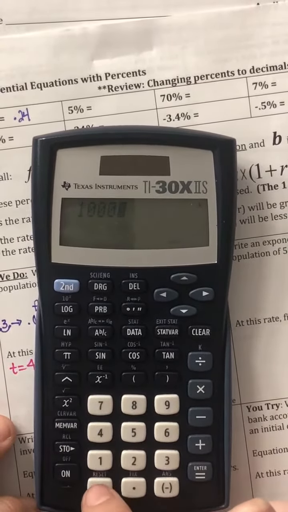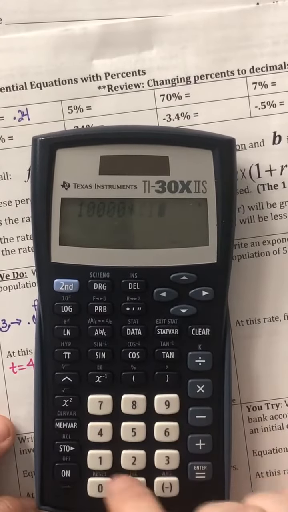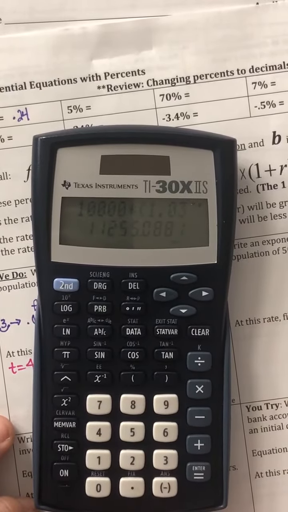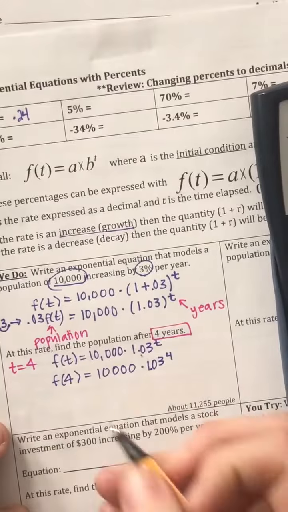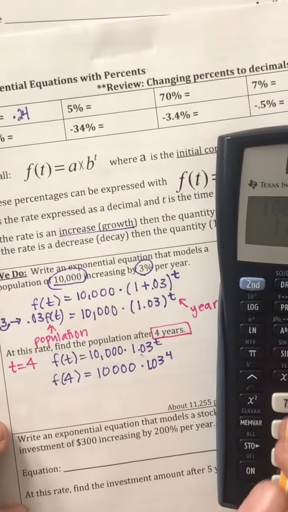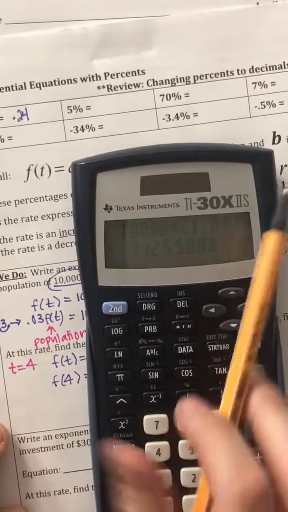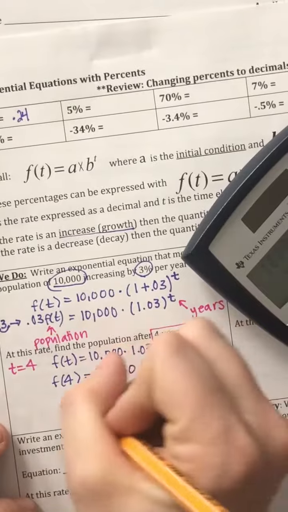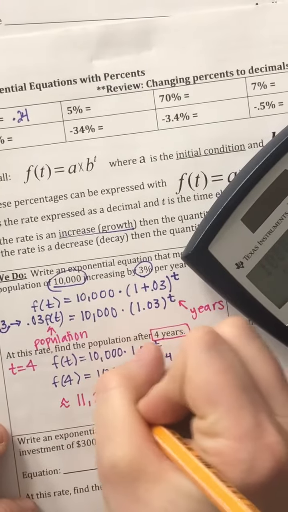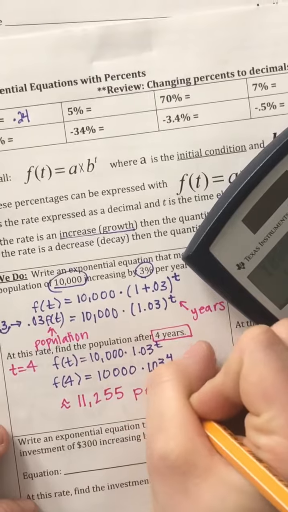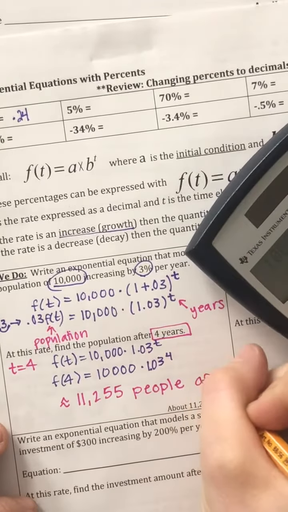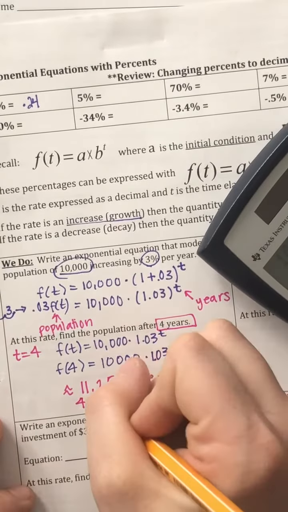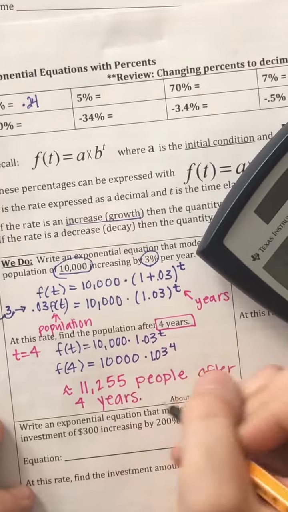So it's 10,000 times 1.03 to the 4th power gives me 11,255 people. The answer says about, because we have a little bit more, but I'm fine with you just writing about 11,255 people after 4 years. Okay.